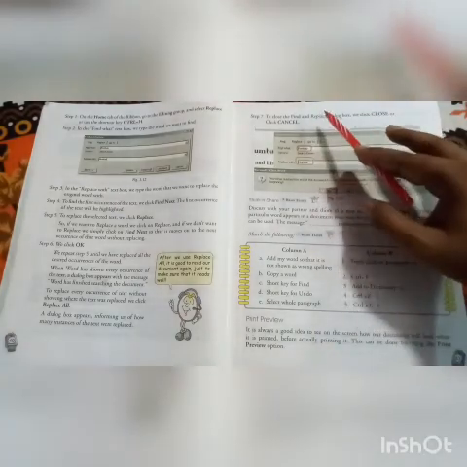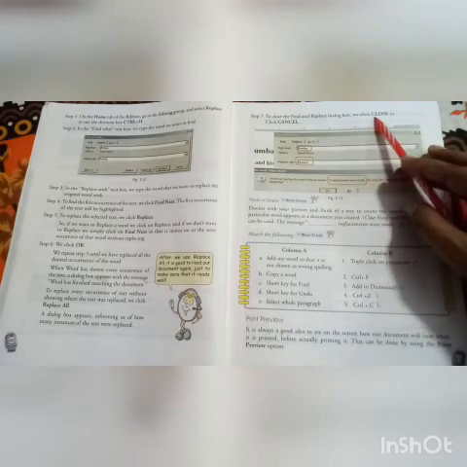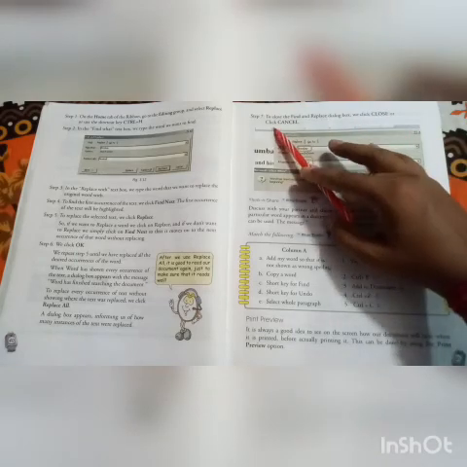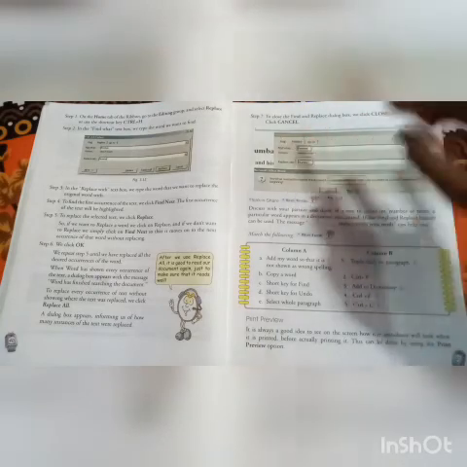To replace every occurrence of text without showing where the text was replaced, we click replace all. A dialog box appears informing us of how many instances of the text were replaced. Step 7. To close the find and replace dialog box, we click close or click cancel.